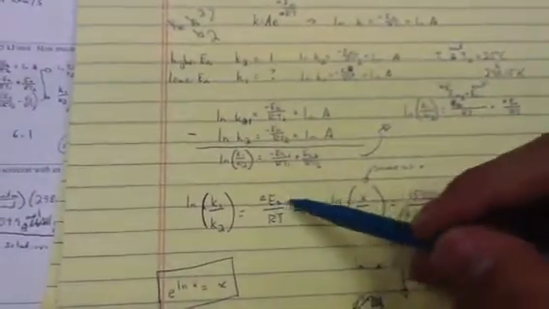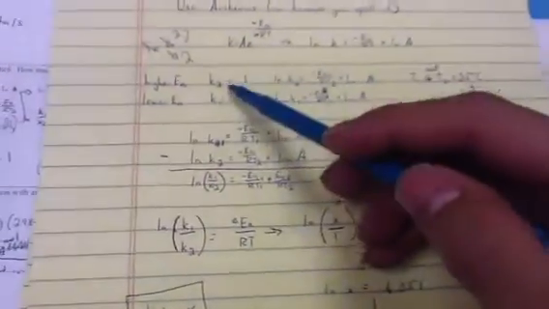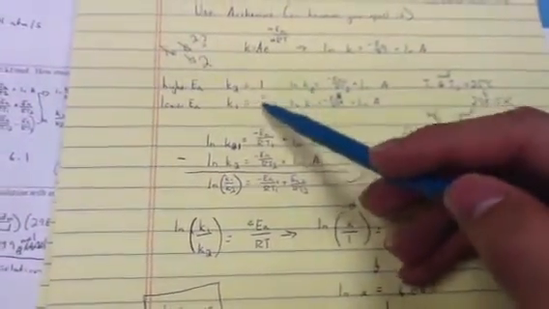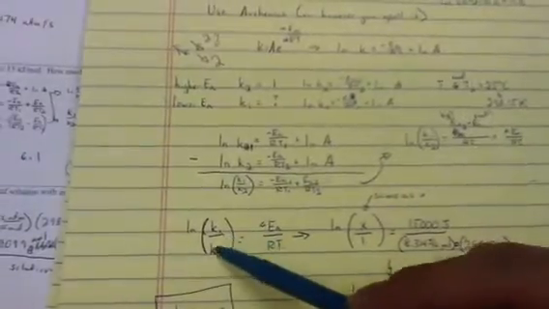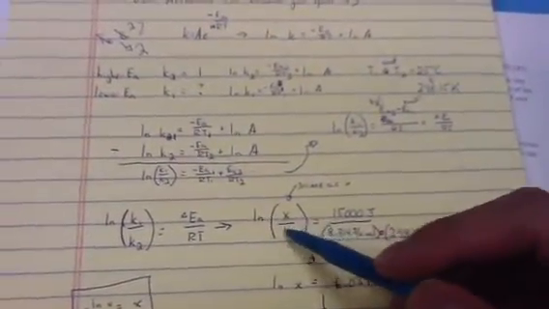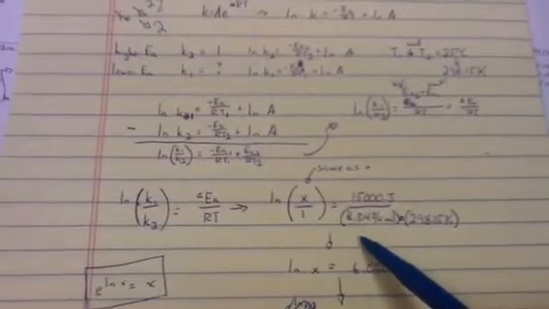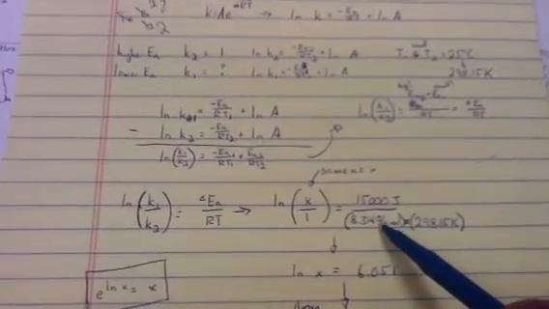So here's the exact same thing written a lot bigger, just in case you couldn't read it before. And this is why I made K2 equal to 1: because I have K1 over K2, and K2 is equal to 1. So I have ln of x over 1 is equal to, and keep in mind I have to convert my kilojoules to joules, because my gas constant is in joules per mole kelvin, not kilojoules.